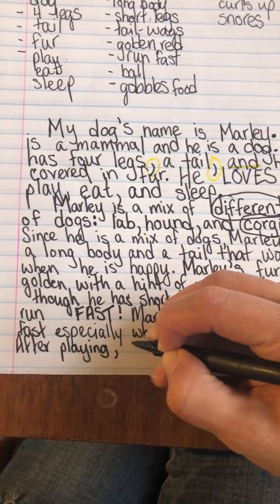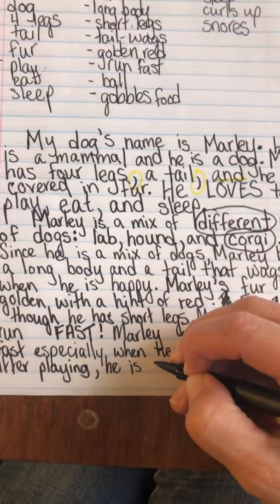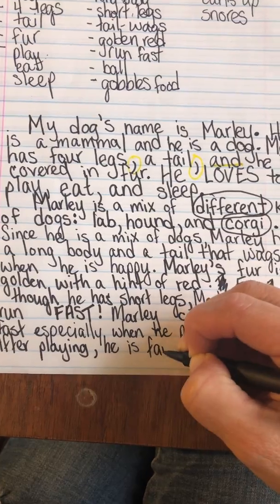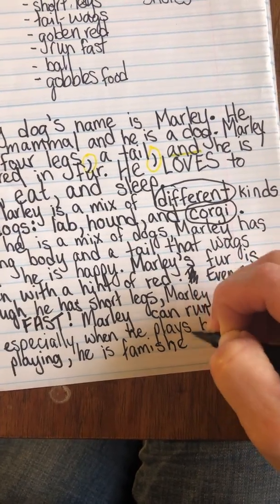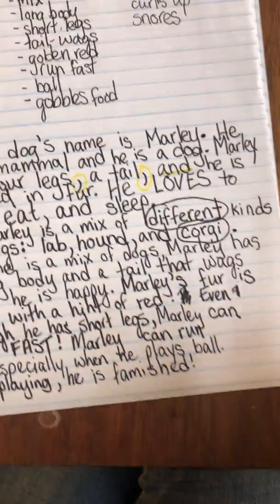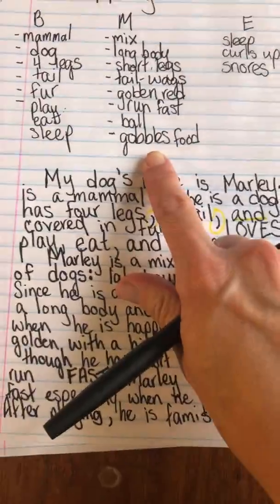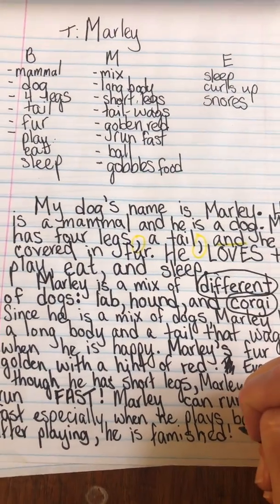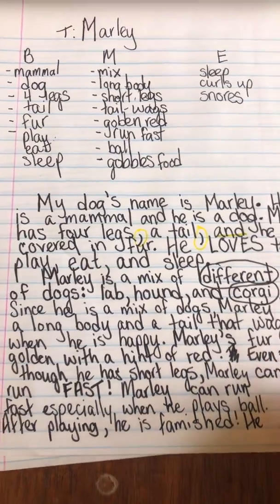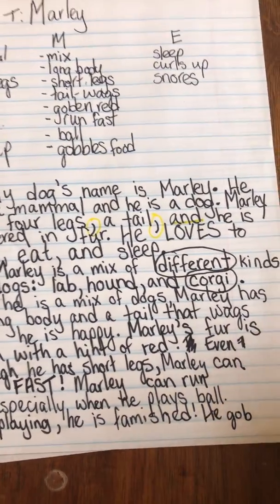After playing, he is, he's not just hungry, he is famished. Famished is a fancy word to say hungry. And that was where I wanted to think about my word choice. He doesn't just eat his food, he gobbles his food. He gobbles, that G sound, gobbles.